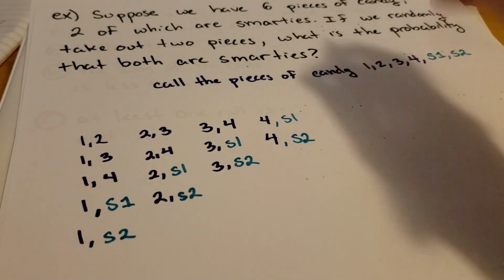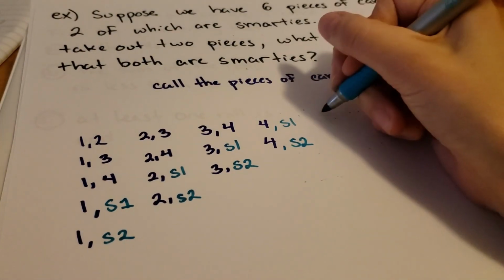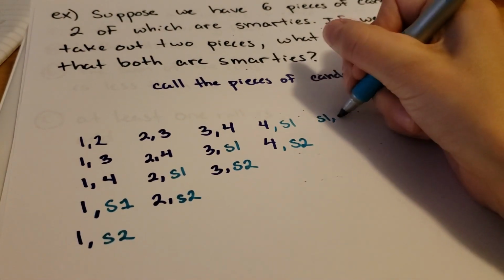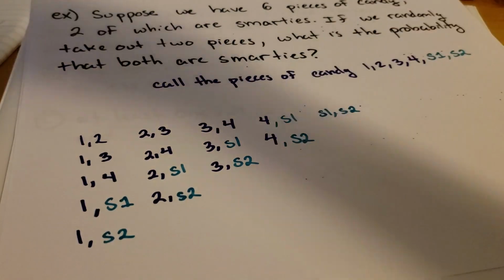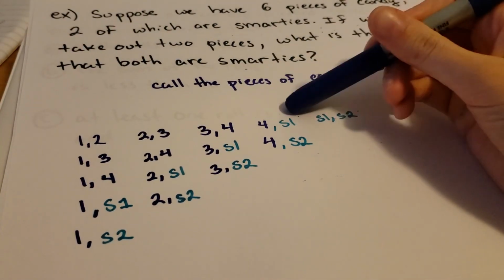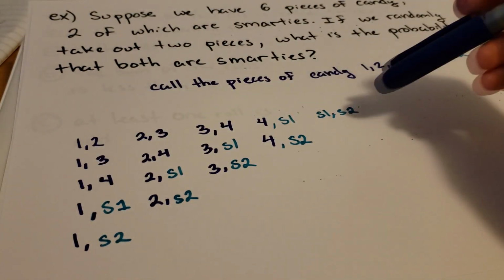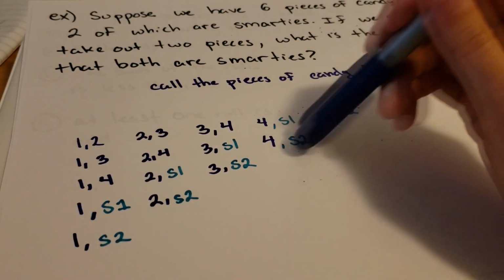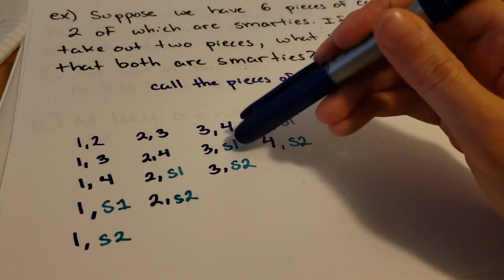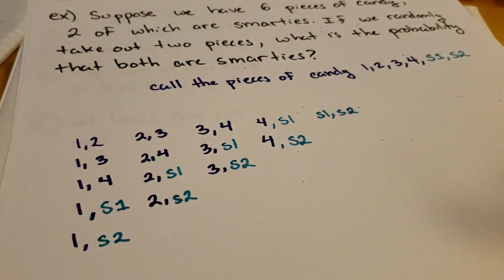And now we could also take out two Smarties together. We could take out the first Smartie and the second Smartie. Right? Because we've already seen what happens if we take the first Smartie out with the fourth, third, second, or first piece. Same for the second. We've seen what happens if we take the second Smartie out with the fourth, the third, the second, or the first. So now we can count up how many possibilities there are in here.